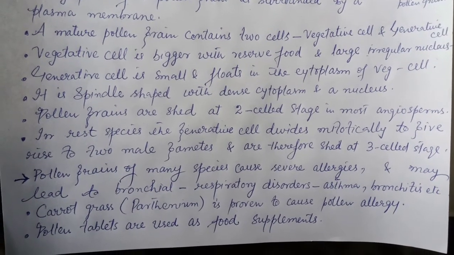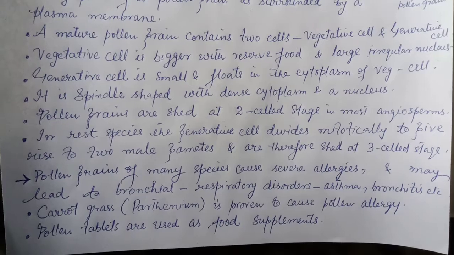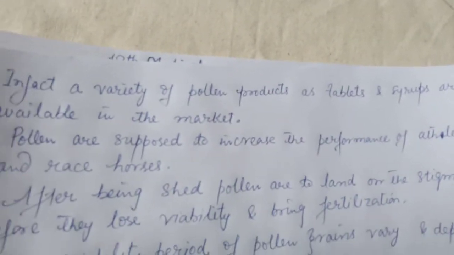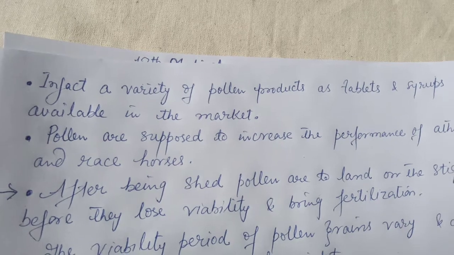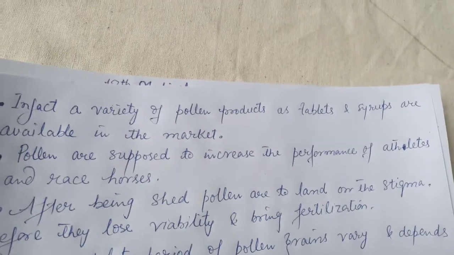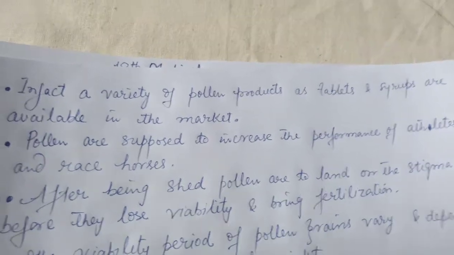Nowadays it has become a fashion to use pollen tablets as food supplements. A variety of pollen tablets and syrups are available in the market. Pollen is supposed to increase the performance of athletes and race horses.